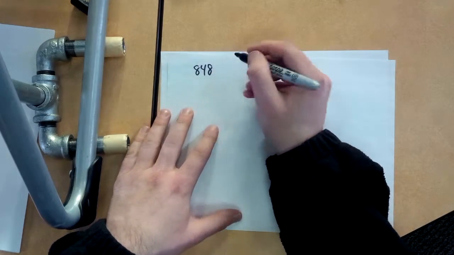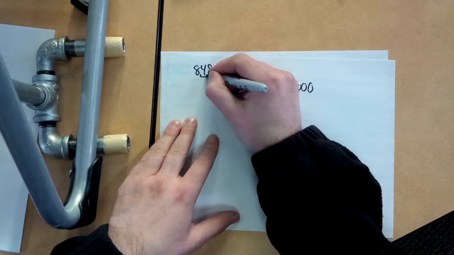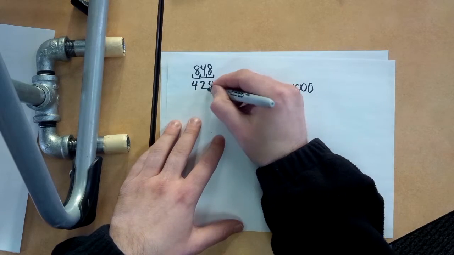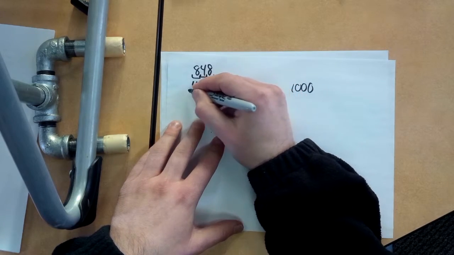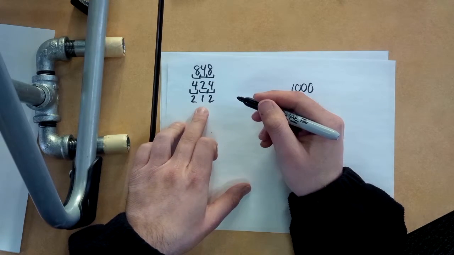Our first example in the prior video was 848, and I did this long thing. What we could have done was just looked at it each digit at a time here. That's a 4, that's a 2, that's a 4. And then I'm going to try that again. That's a 2, that's a 1, and that's a 2. Okay, now I'm dealing with an odd number here, but I can't cut an odd number in half.